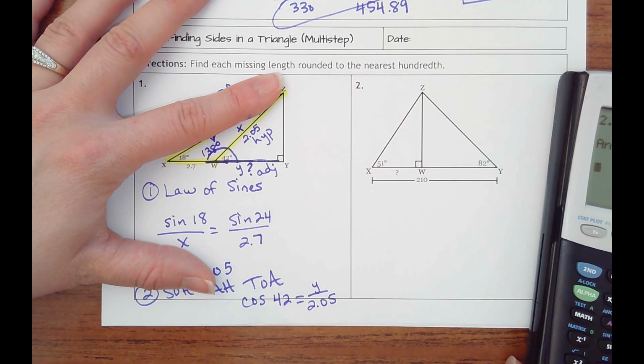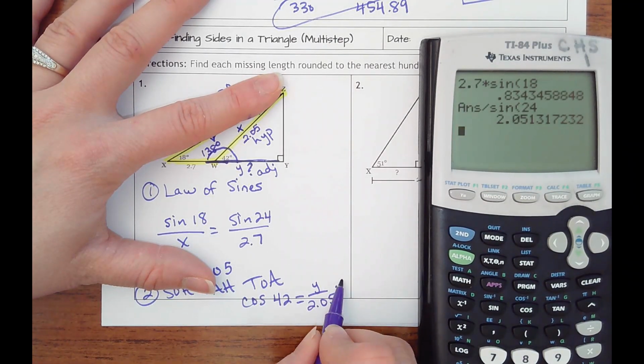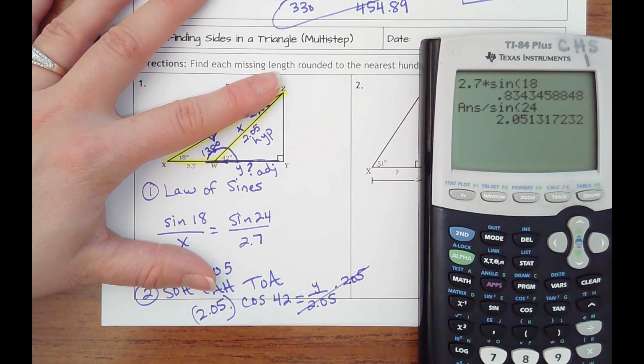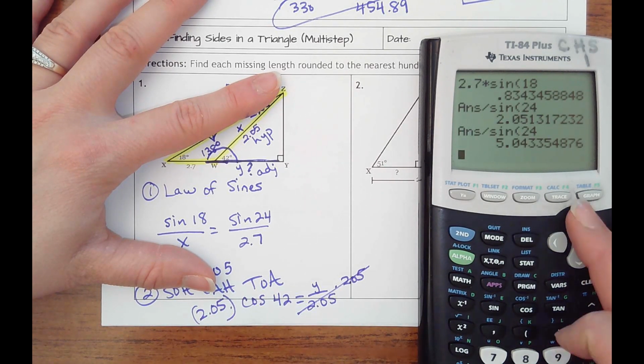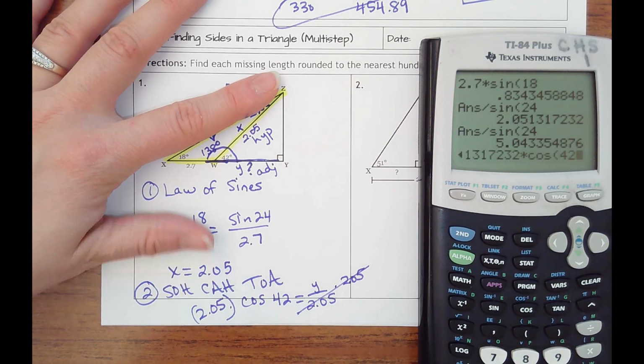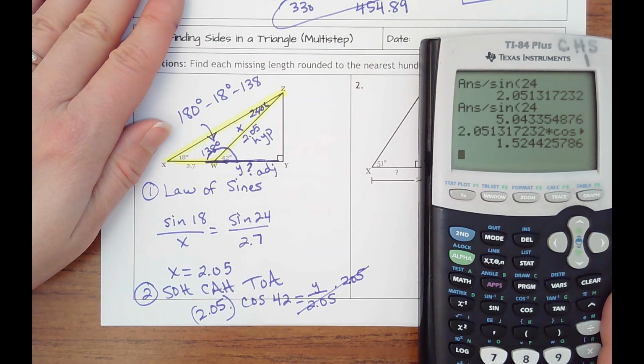Remember that you're just going to multiply by this number to cancel that out. So we'll take that times cosine of 42, and we get 1.52.